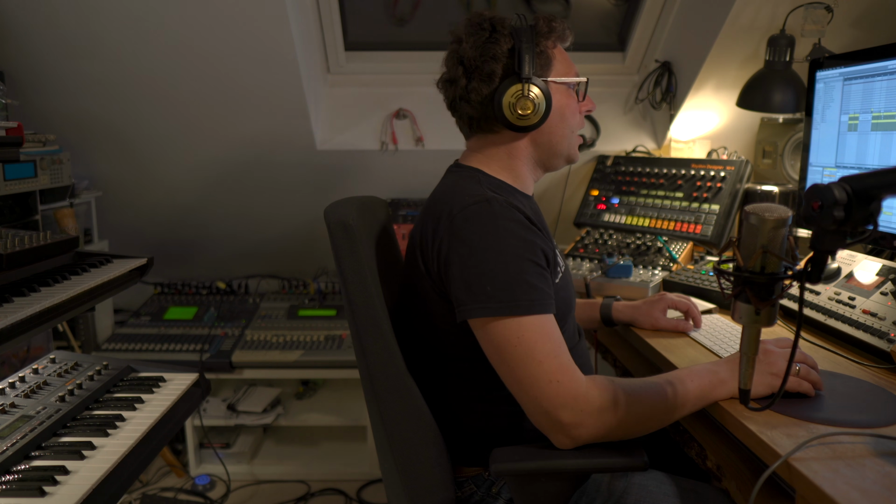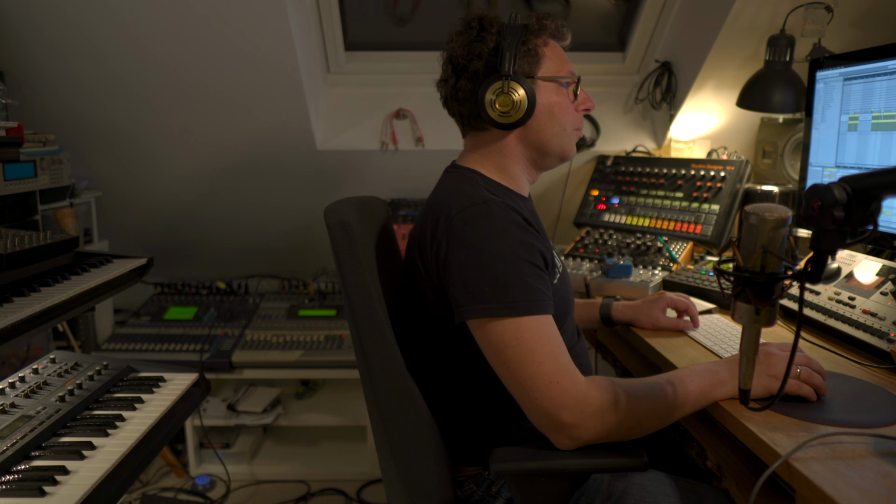how far I can really automate this thing with the convert to MIDI function of Ableton. But for that, I first have to bounce the track into an audio file and then convert this and send those notes to Addictive Drums. So that's what I'm doing now.